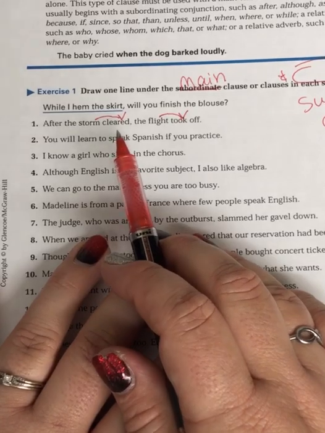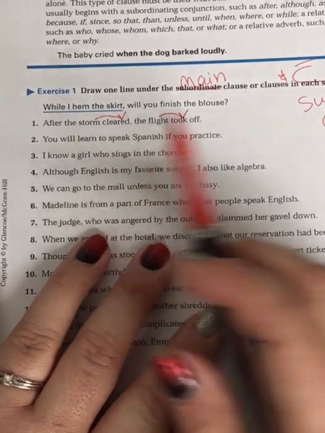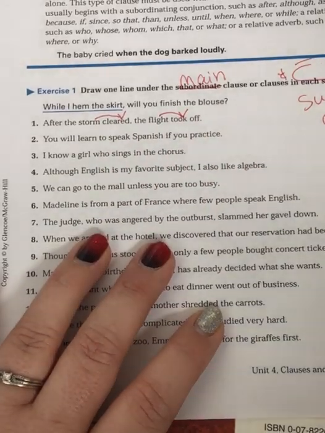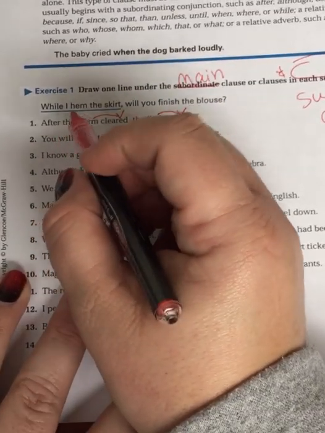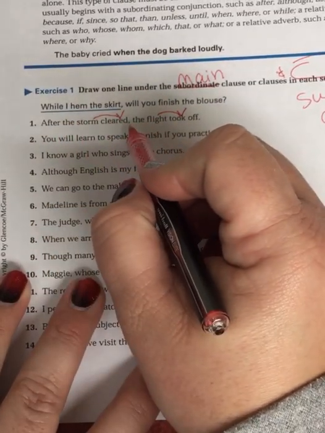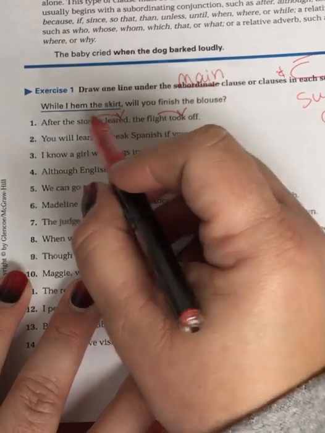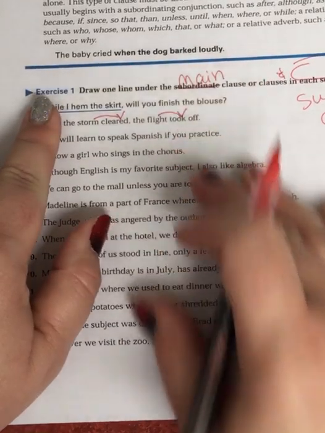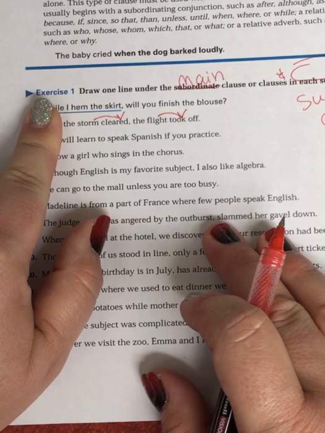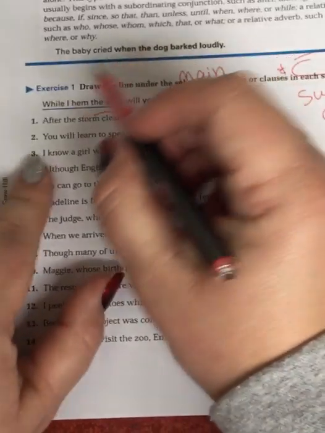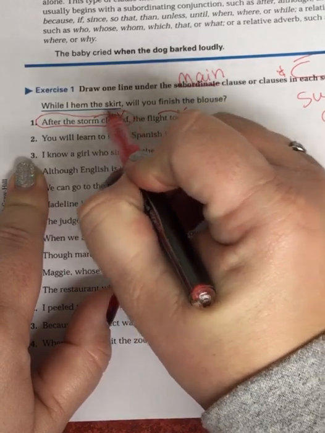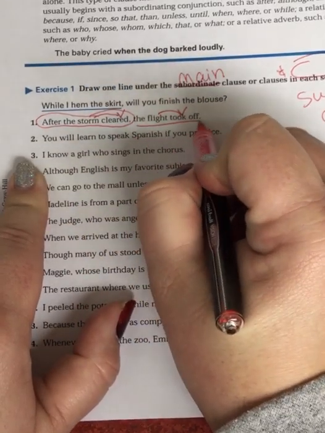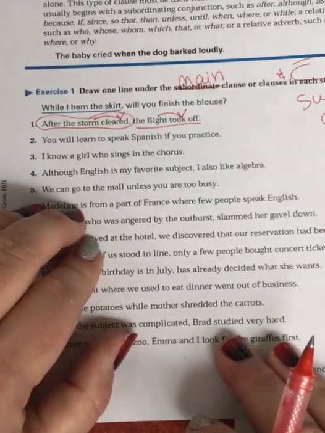We know there are two, subject and verbs. Next step. Locate subordinator. After the storm cleared. After. And we have another little thing to remember. If there's a comma at the beginning of a sentence, we need to pay attention. Is this a complete sentence? The storm cleared. Yes. Absolutely. So when we add after, it becomes subordinate. So, subordinate clause, main clause.